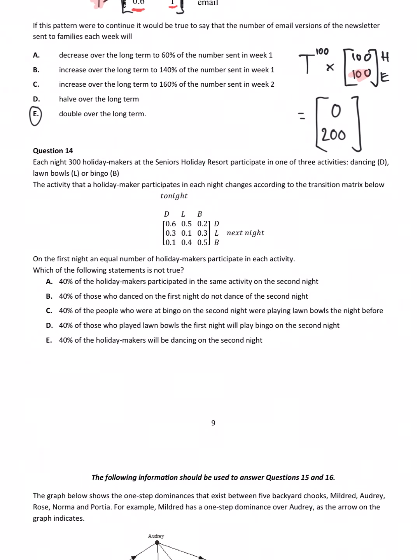Okay, question 14. Each night 300 holiday makers at a senior holiday resort participate in one of three activities: dancing, lawn bowls, or bingo. The activity that a holiday maker participates in each night changes according to the transition matrix below. So we've got our transition matrix here.